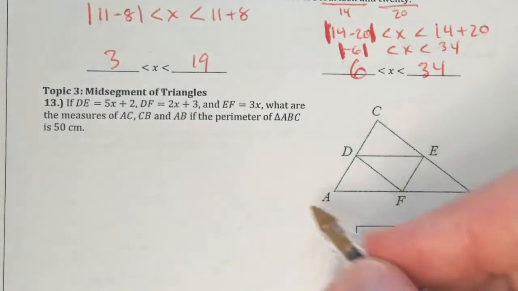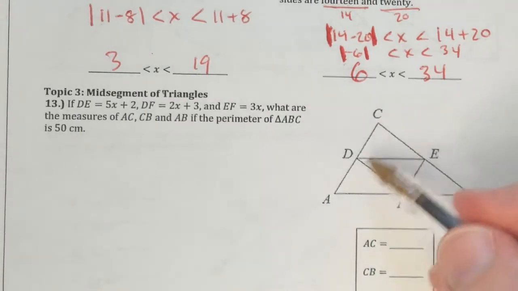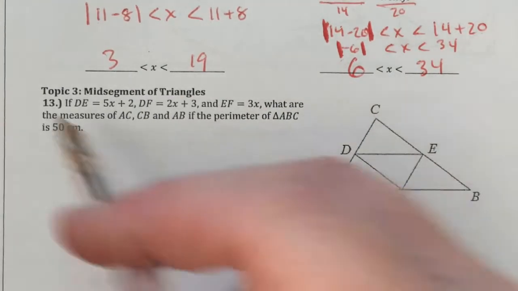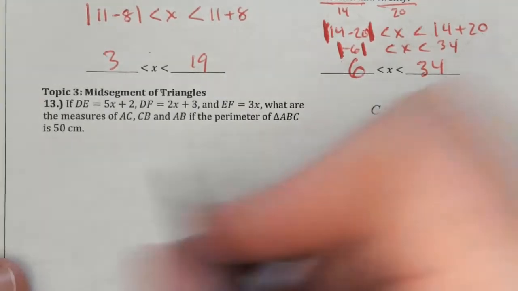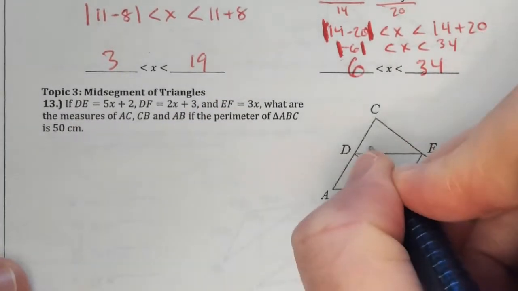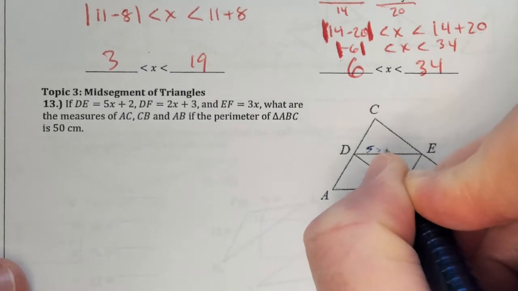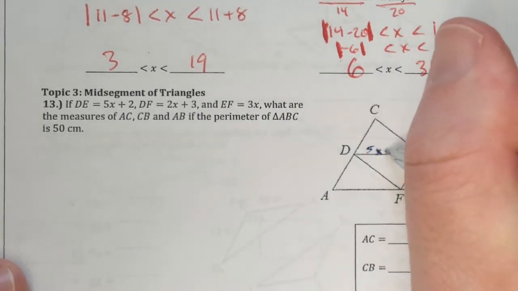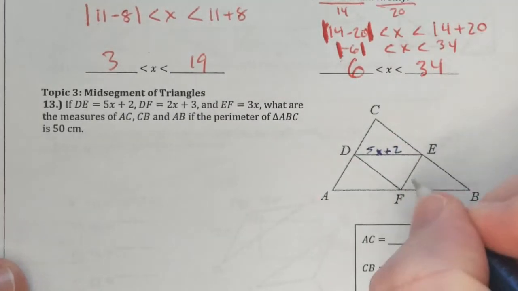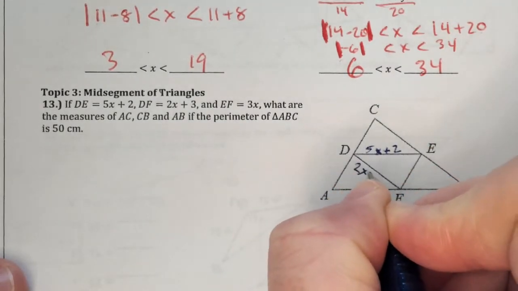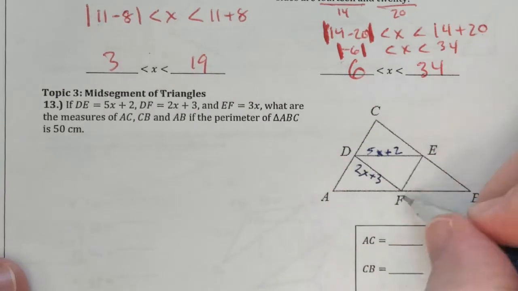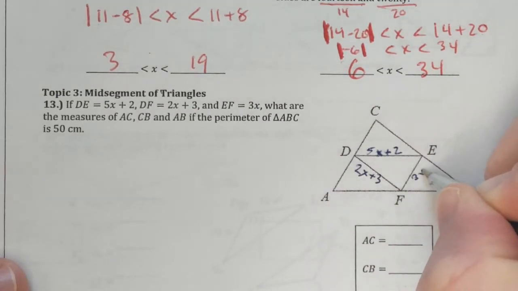Okay, so number 13. Man, I love this unit. This is great. Okay, D to E. I'm going to put this in black or blue, whatever. D to E is 5x plus 2, and we have D to F, that's here, is 2x plus 3, and E to F is 3x.